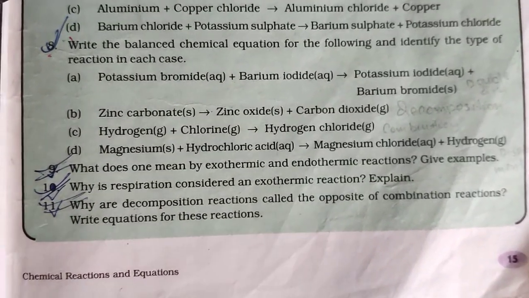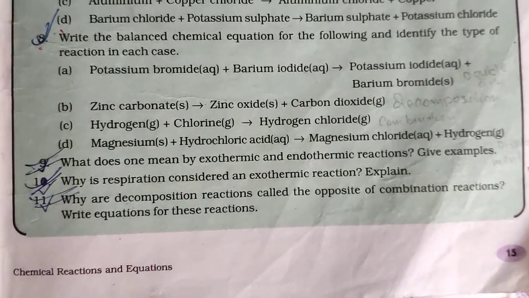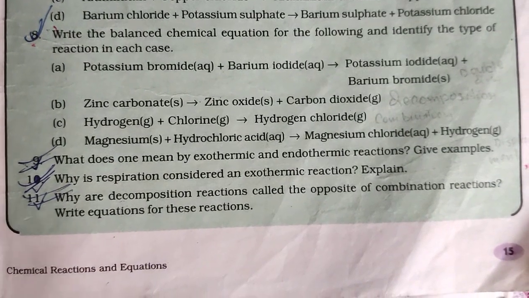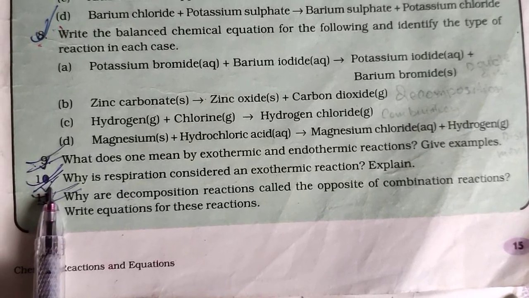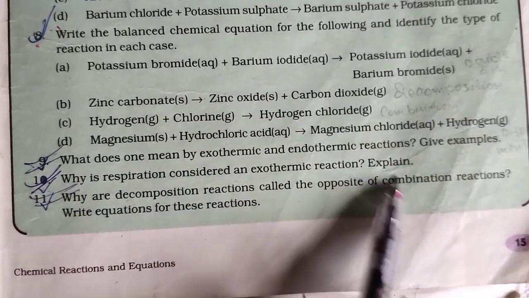This reaction is already discussed, so you may write the exothermic and endothermic reactions from your textbook. Next, question number 10: why is respiration considered an exothermic reaction?